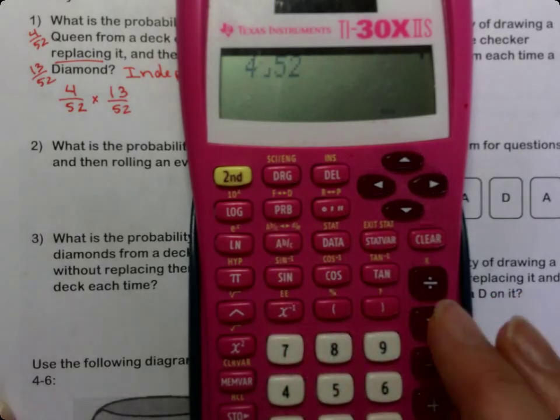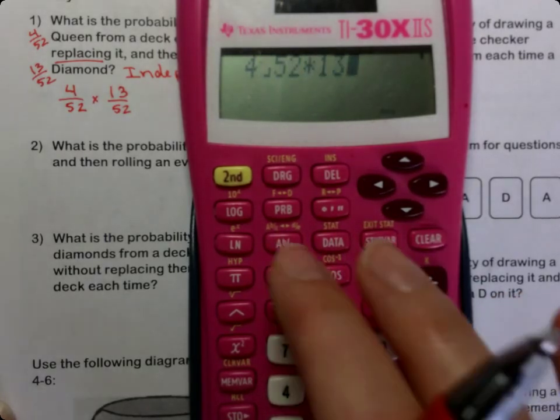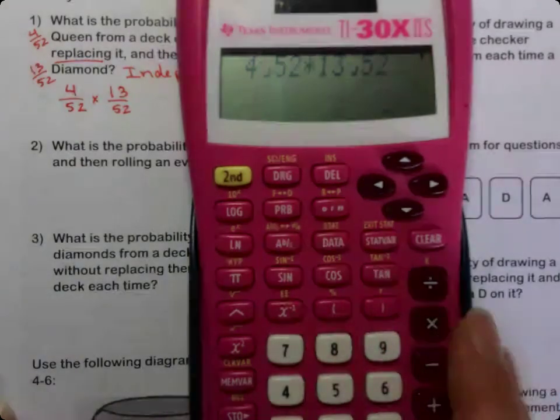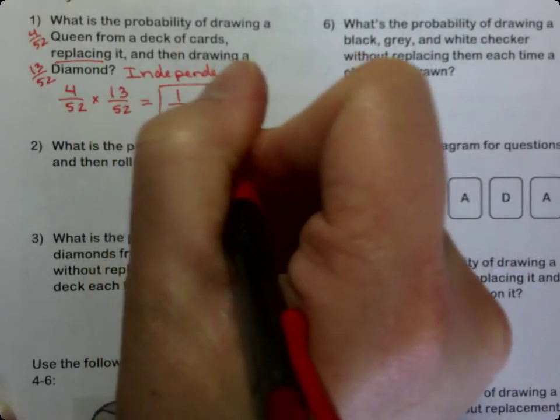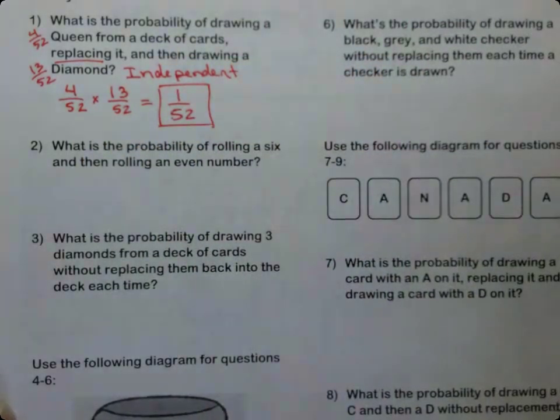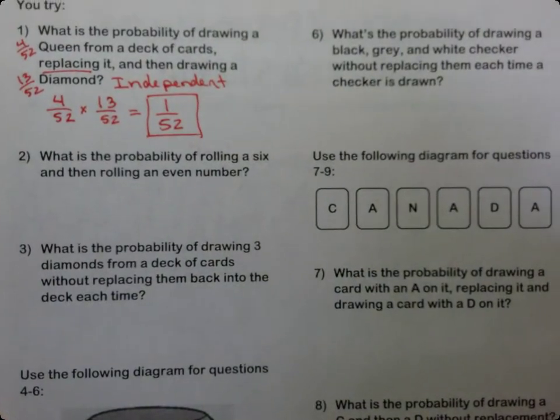4 over 52 times 13 over 52. And 1 over 52, I agree with you. And as long as you have a reduced fraction, that is good. You could give it as a decimal if you want.